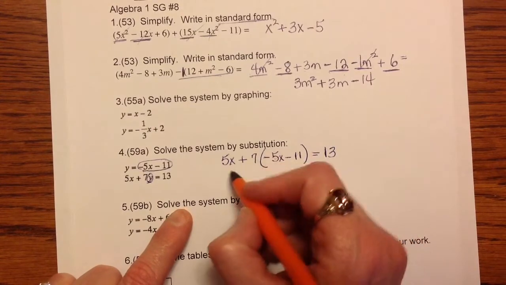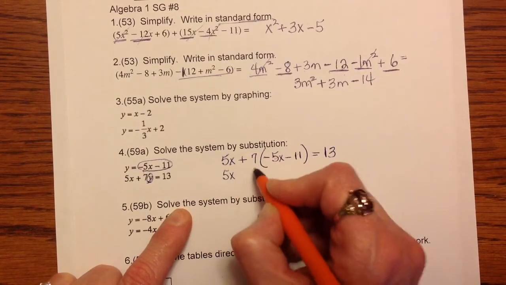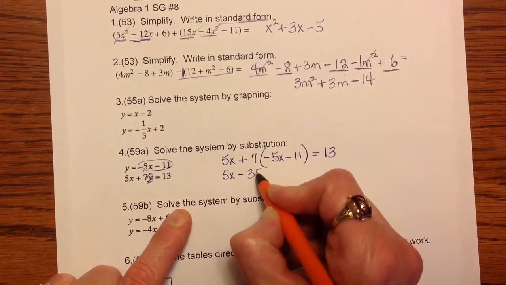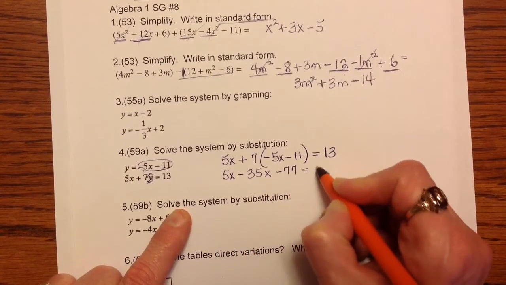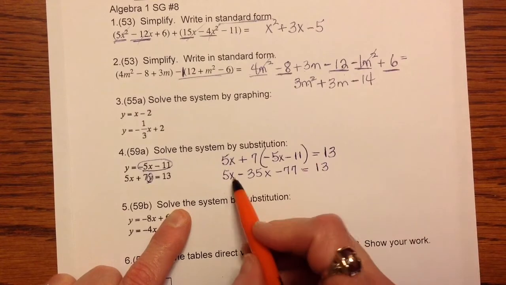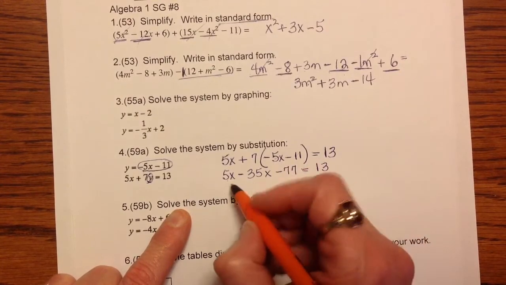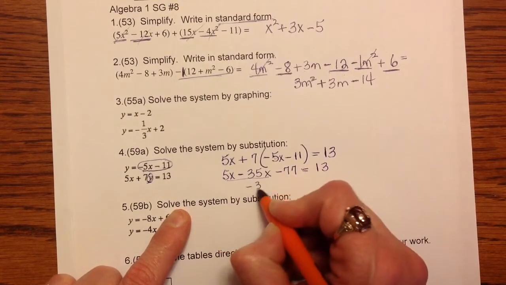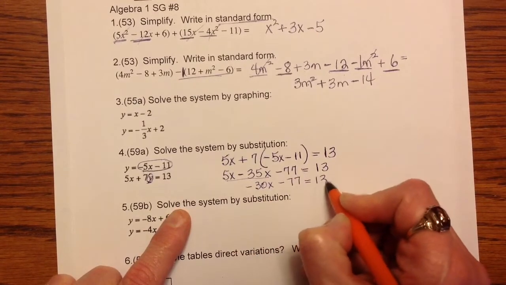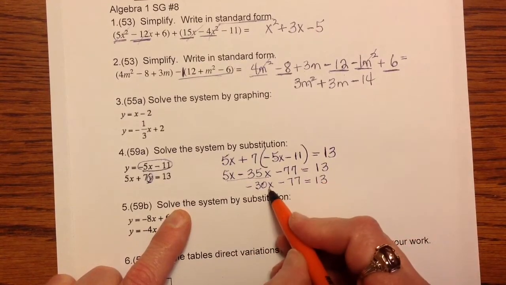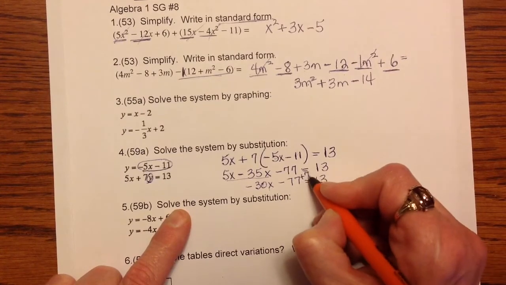Now let's distribute. We get 5x minus 35x minus 77 equals 13. 5x minus 35x, put those together, is -30x minus 77 equals 13. Now we're trying to get x by itself, so let's add 77 to both sides.